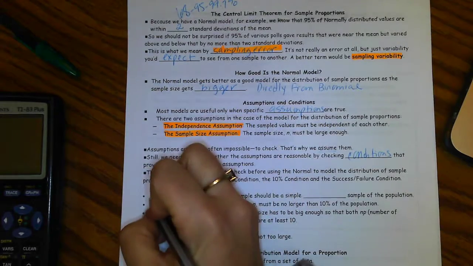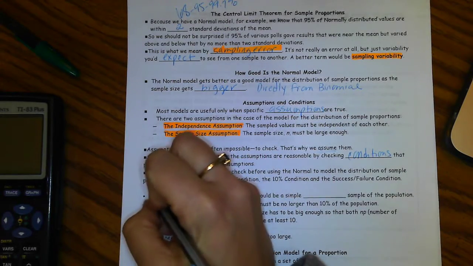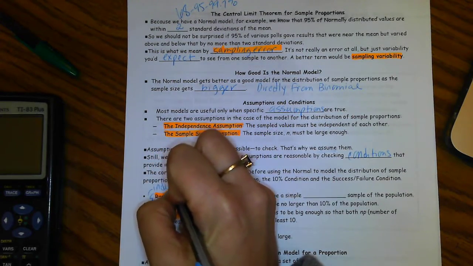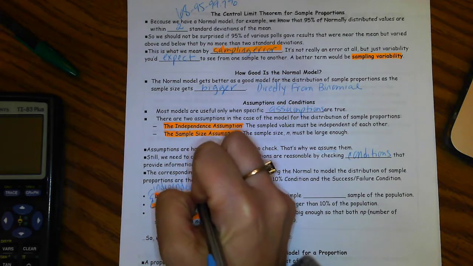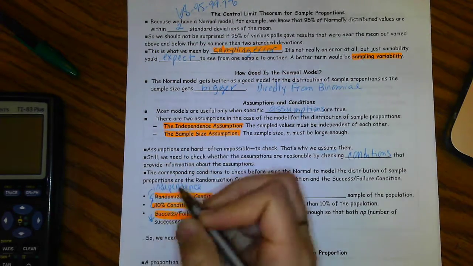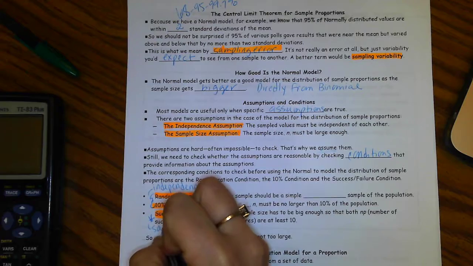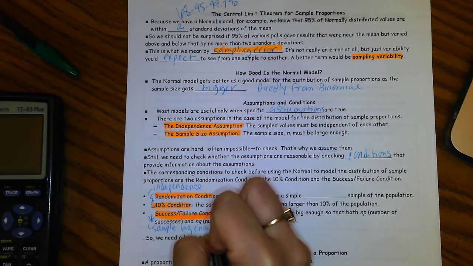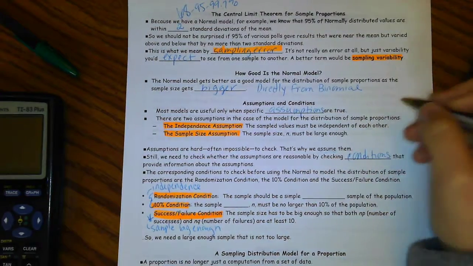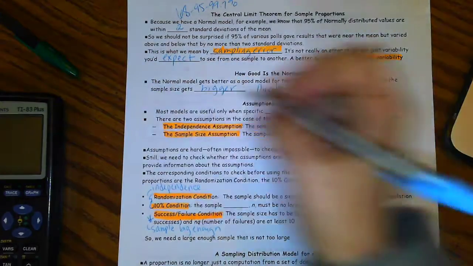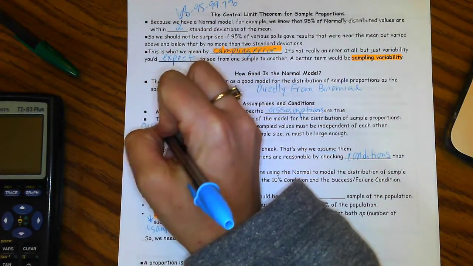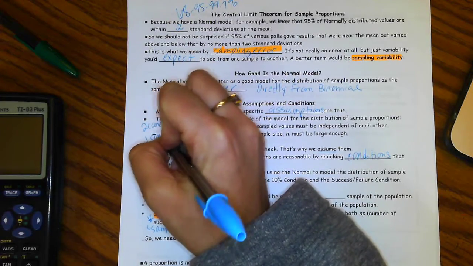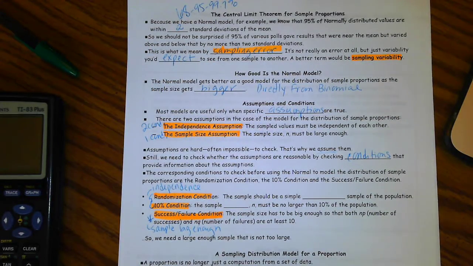So these 2 here are how we decide if our sample is independent. And the last one here is how we decide our sample is big enough. So up here we had 2 assumptions. This assumption here has 2 conditions. This one here has 1 condition. And that's those 3 conditions.